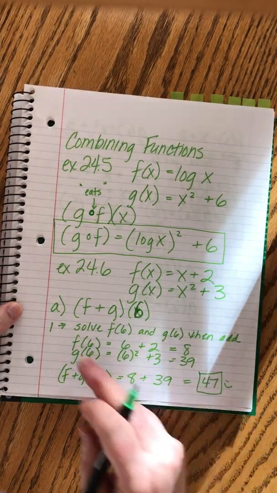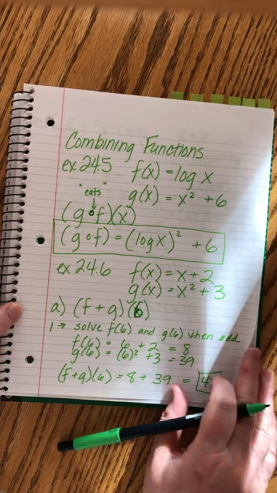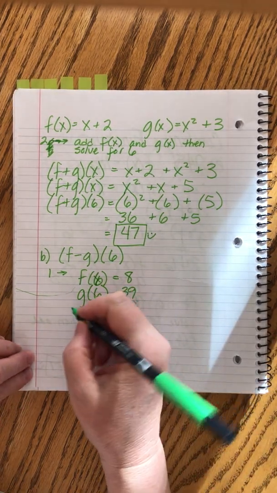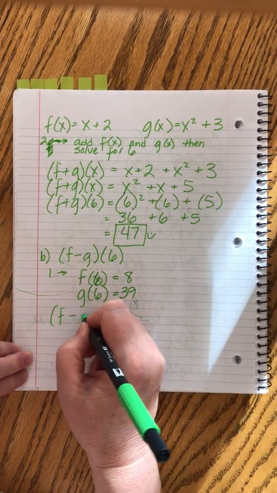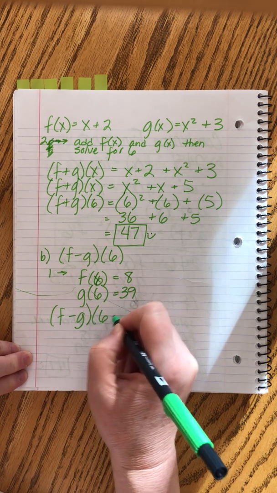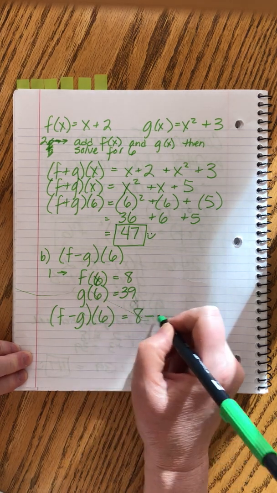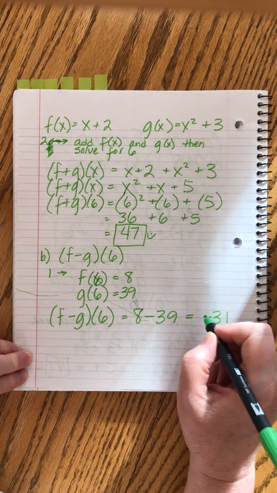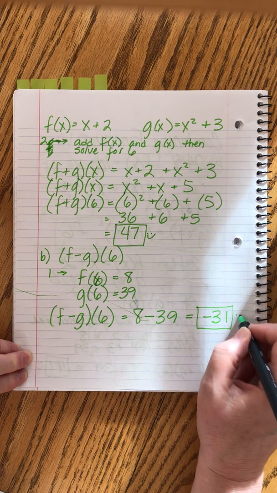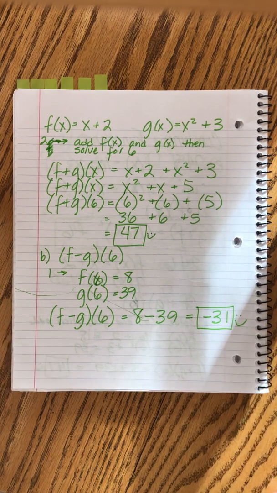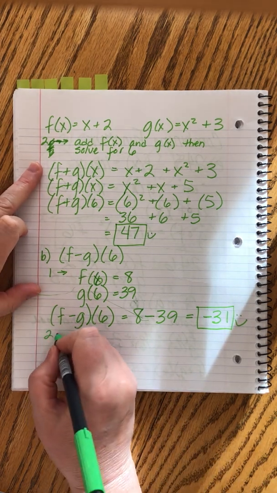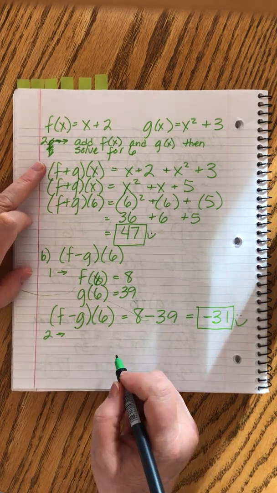8 and 39. Last time we added them together, but this time we can just subtract. We can use those values to get a big jump on our problem. So the f minus g of 6 equals 8 minus 39, which equals negative 31. And that's correct.